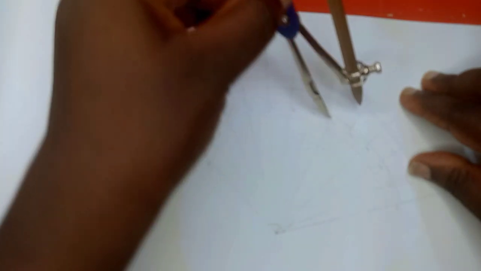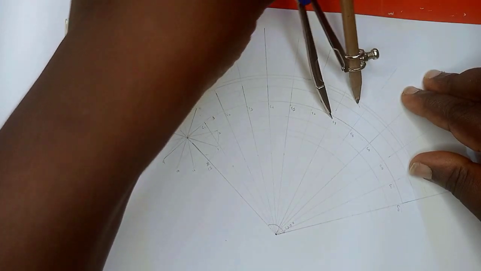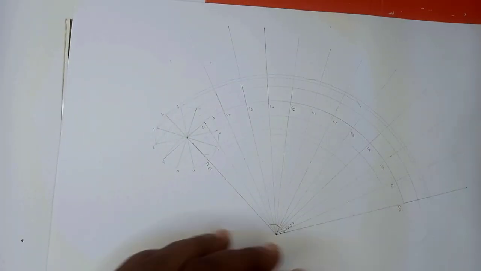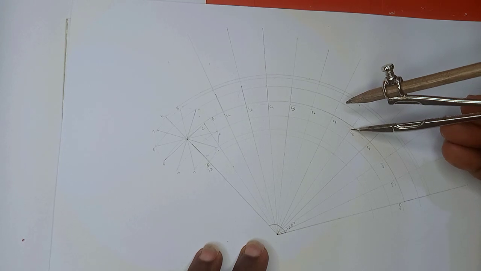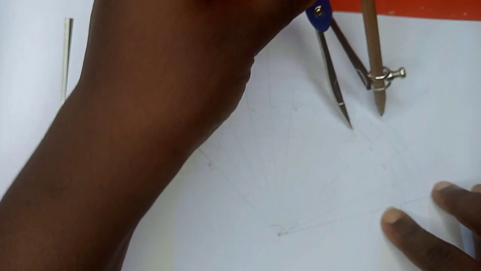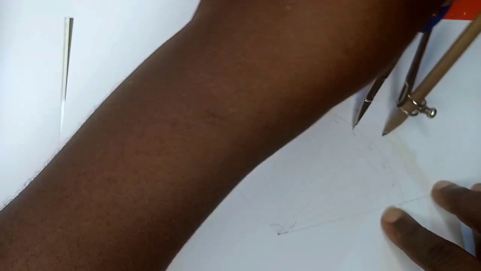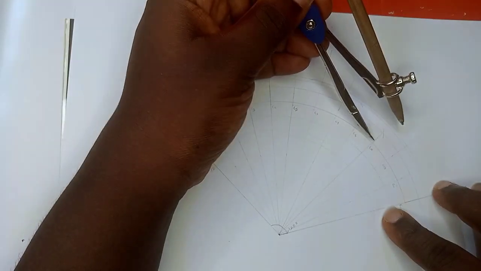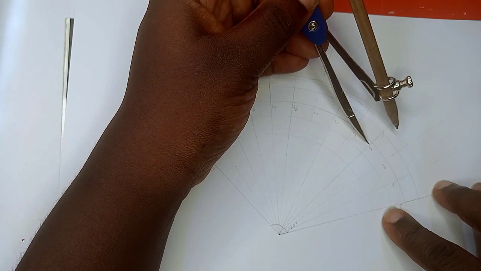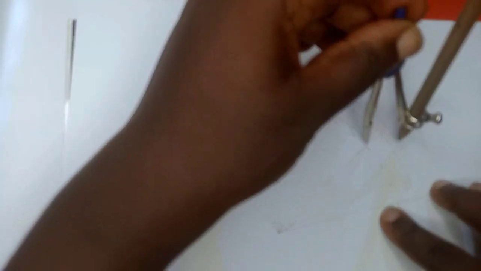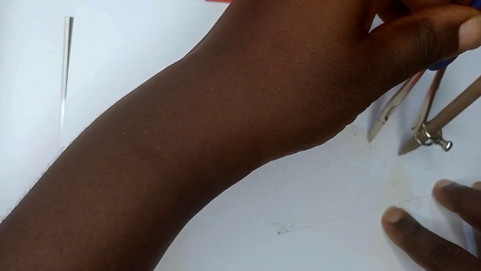So you mark it also. Go to C8. The same line that ran through point 4 is what is running through 8. So you mark it. Go to C9. The line that ran through curve 3 is also running through 9. You mark it.